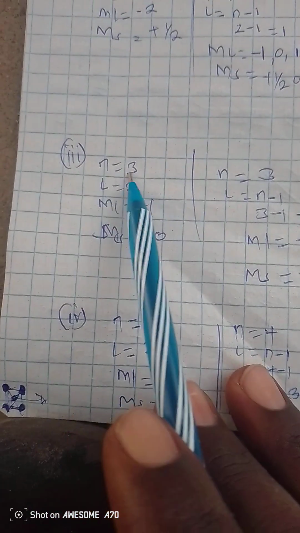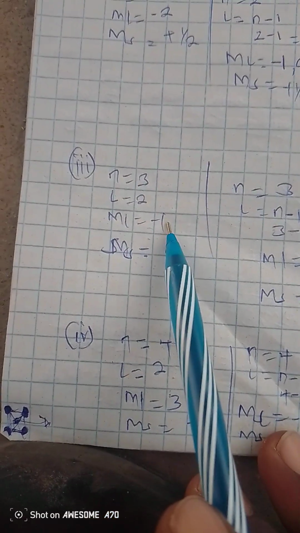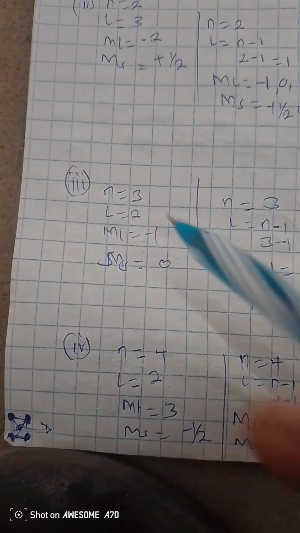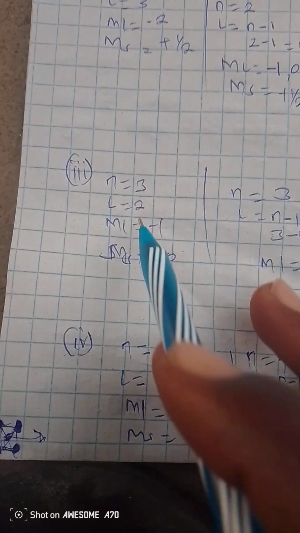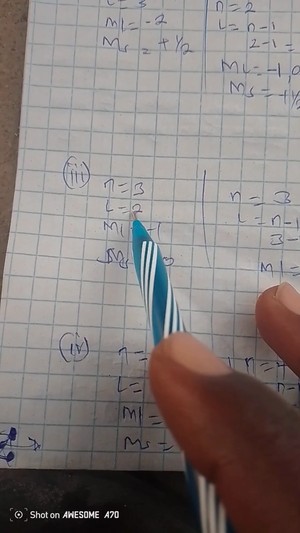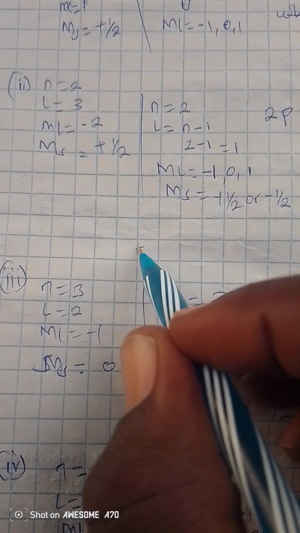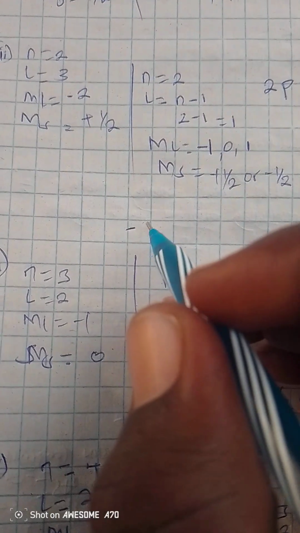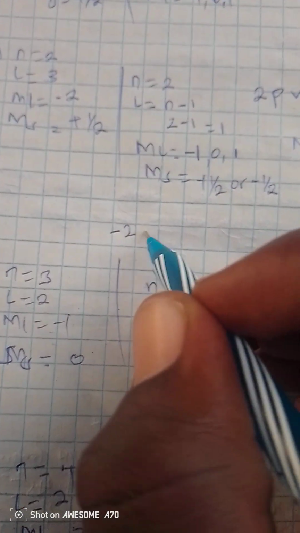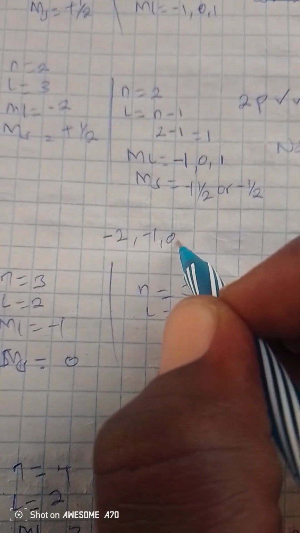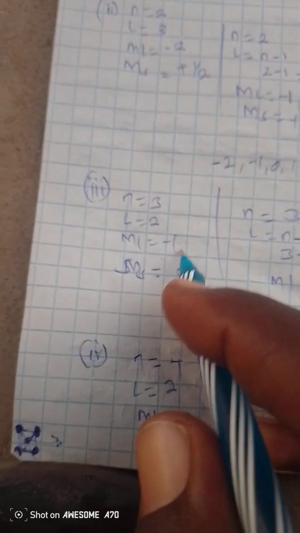Another one, we have n is equal to 3, l is equal to 2, that is correct. ml is equal to -1. -1 not allowed? Why? Because we say that magnetic quantum number relies on the azimuthal quantum number, and when you check at the azimuthal quantum number, it begins with +2, and when you want to note down the orientation of electrons in this magnetic quantum number, it should be -2, -1, 0, 1, and 2. So when you check here, -1 is there, and that is correct.